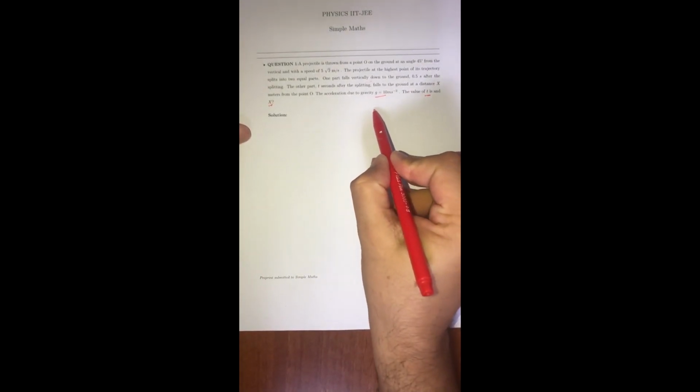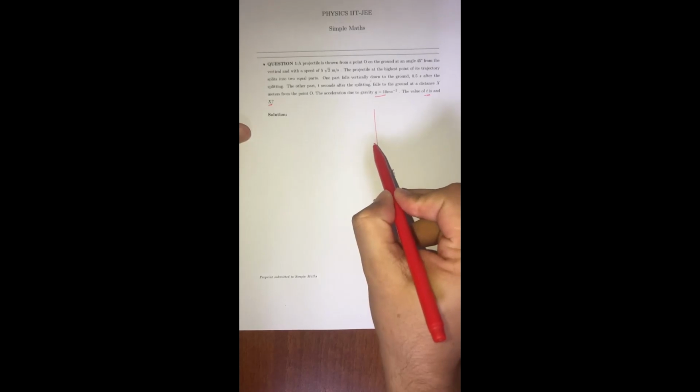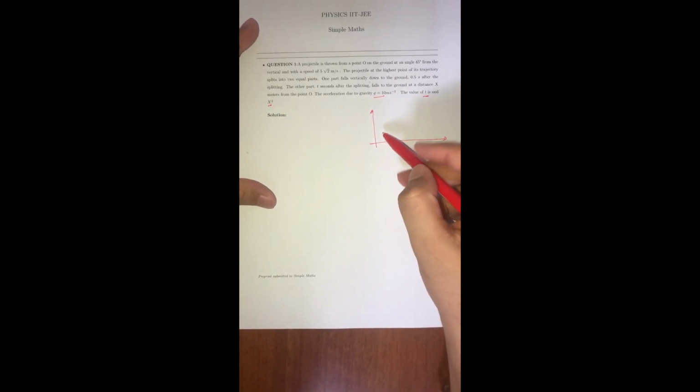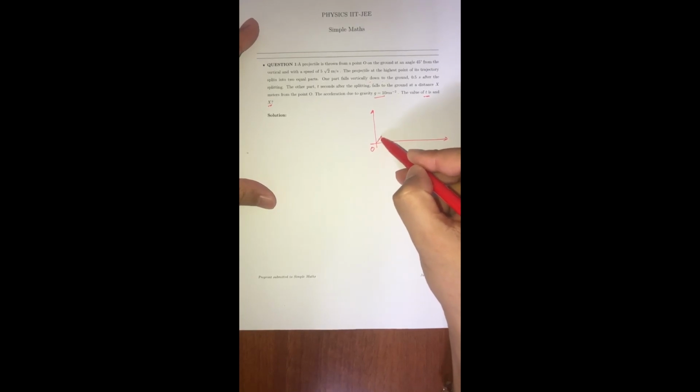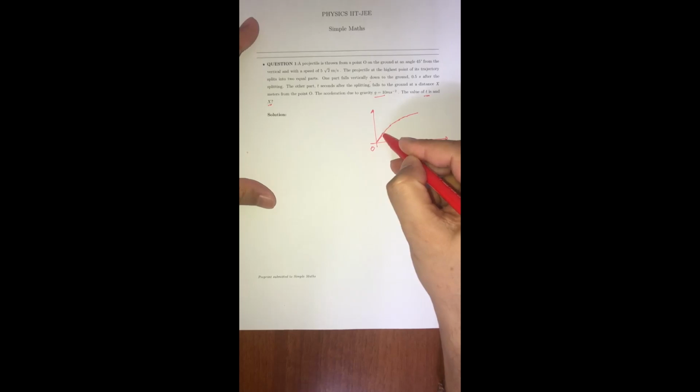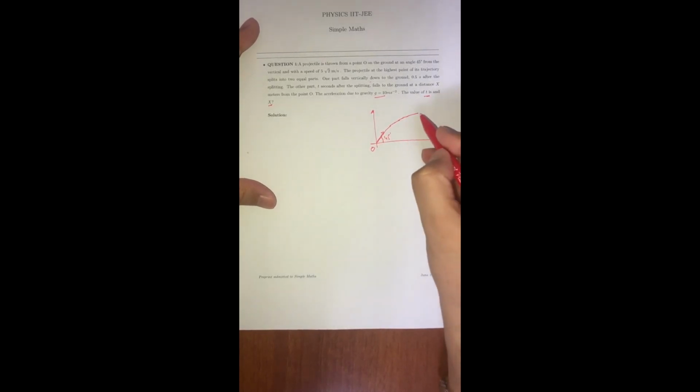First of all, let's draw. It's given a projectile is thrown from a point O with an angle of 45 degrees with the vertical. So obviously with the horizontal also it is going to make an angle of 45 degrees, and let this be point A, which is the highest point, and here it splits into two parts.